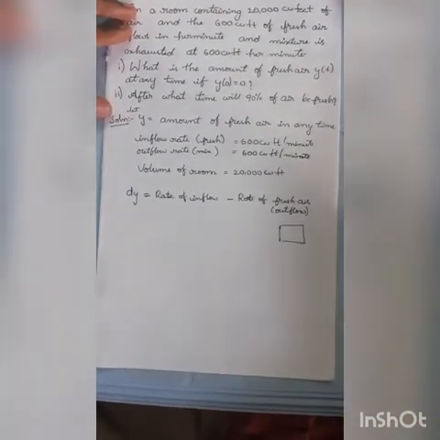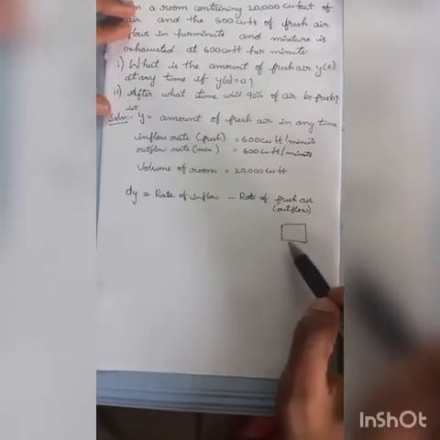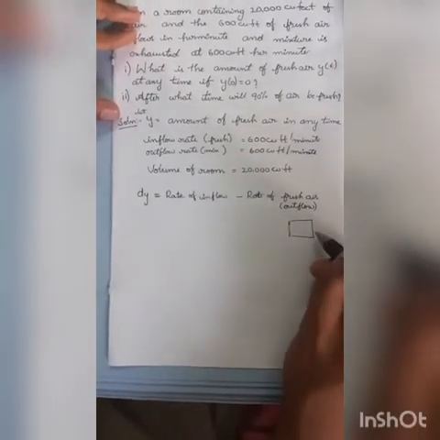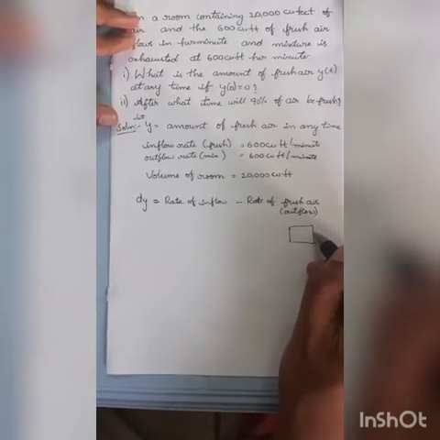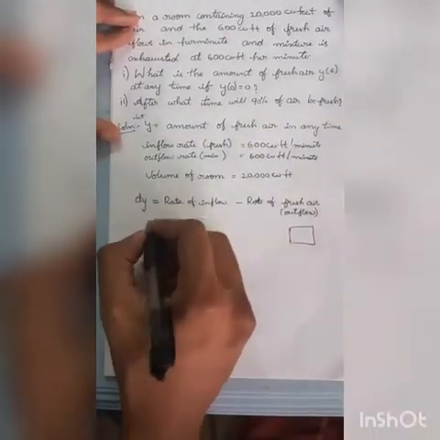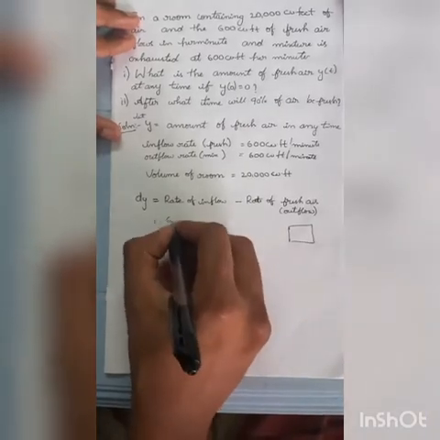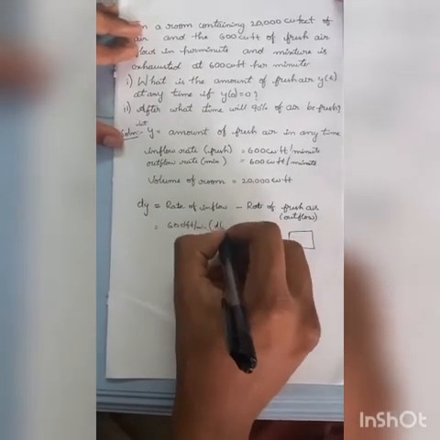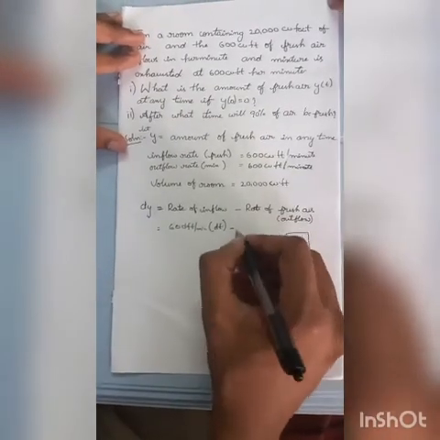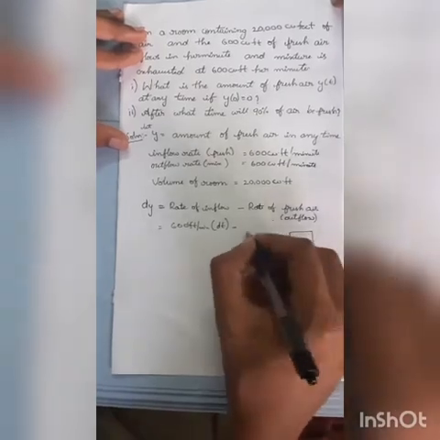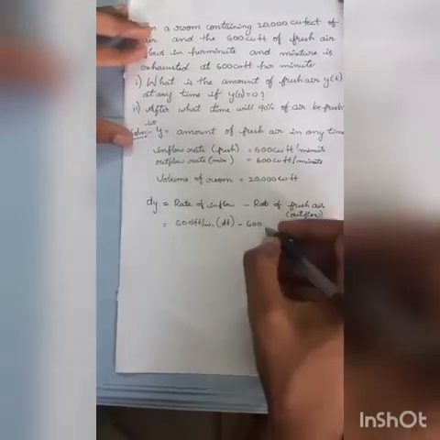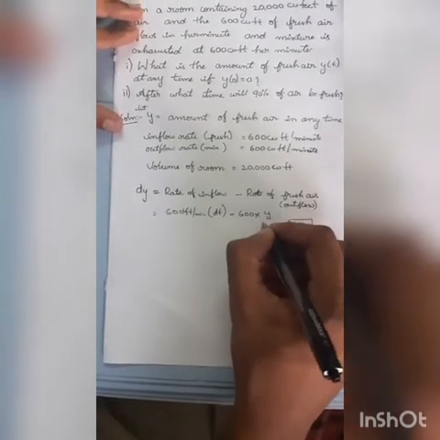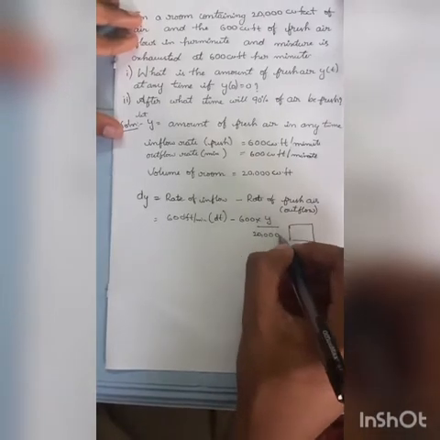As the volume of this room is fixed, this fresh air will be mixed with the total air, and some quantity of fresh air will also be exhausted in the outflow. So the rate of inflow is 600 cubic feet per minute into dt, minus the outflow, which is also 600 cubic feet per minute into the density of fresh air in that volume, which is y by 20,000, into dt.